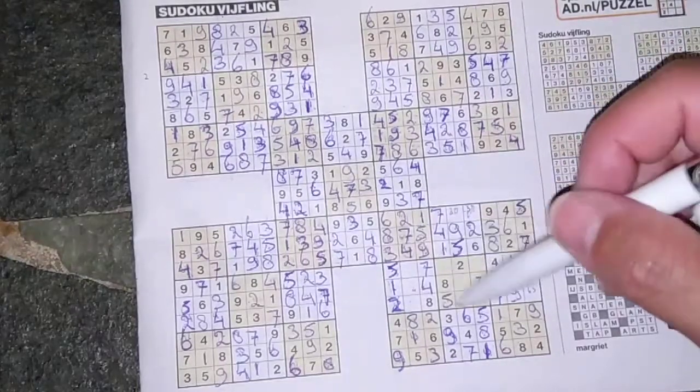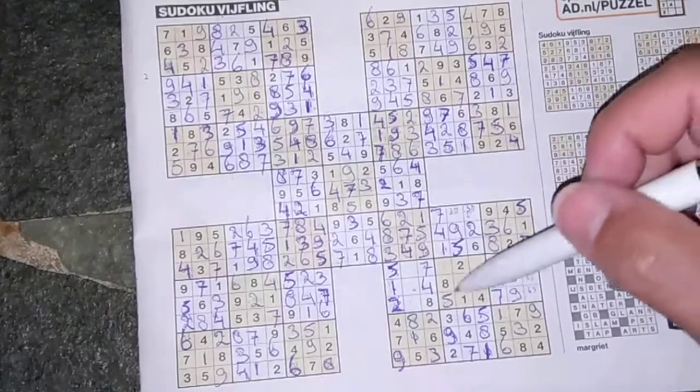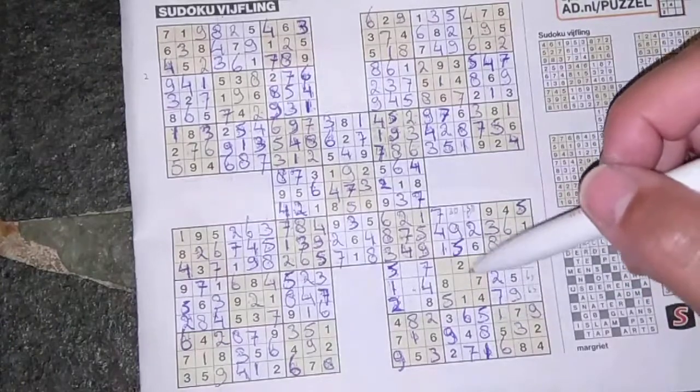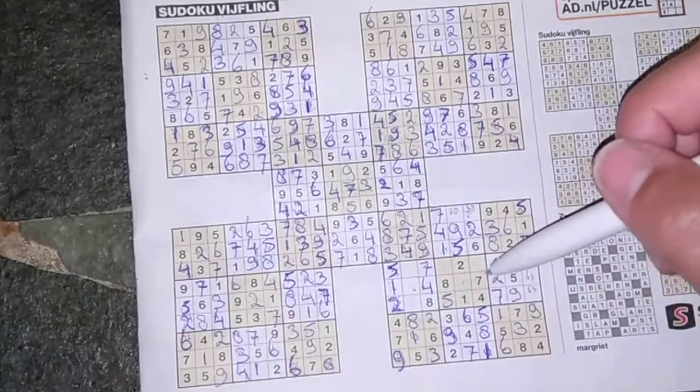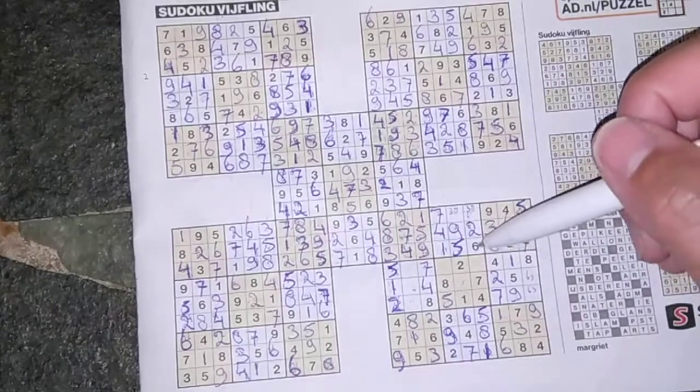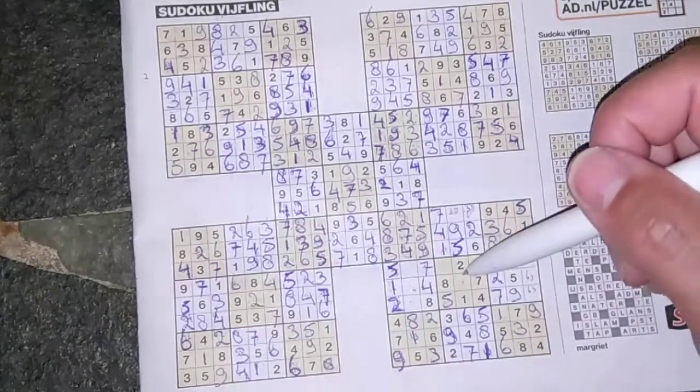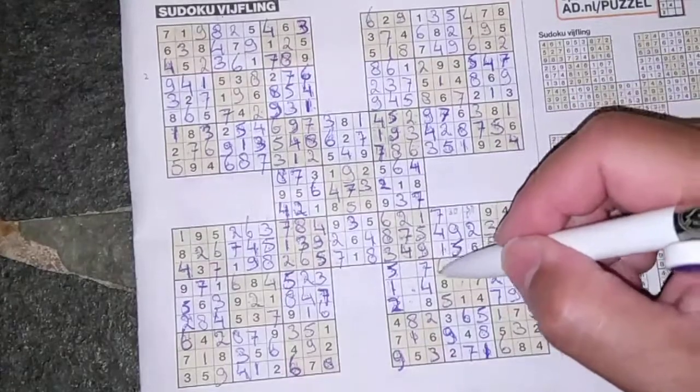3 missing numbers in this big square. 1, 2, 3 is missing. 3 should be in these 2 boxes. 4, 5, 6. We have a 6 here, no 6 there. Here a 6, no 6 there. The only place for the 6 should be there.